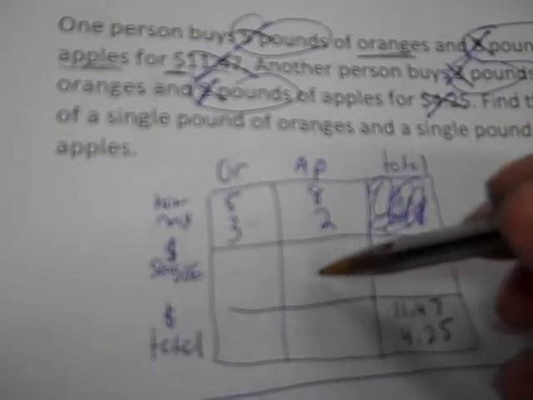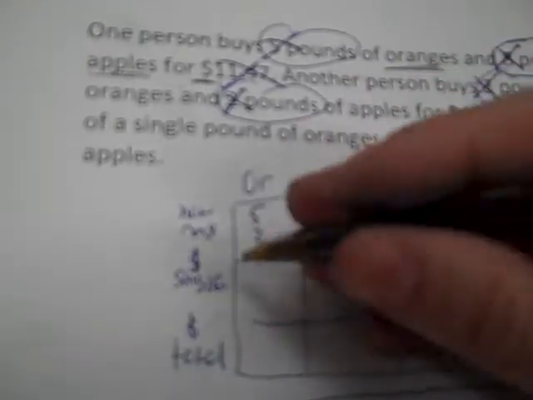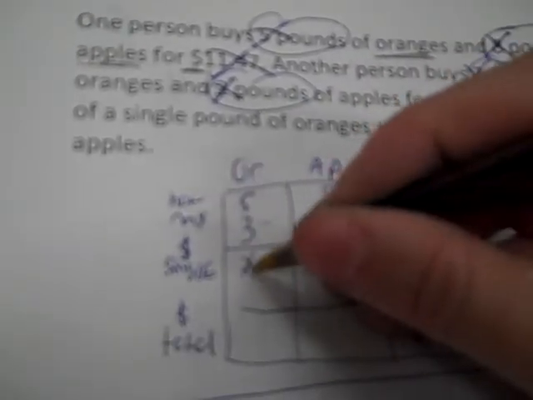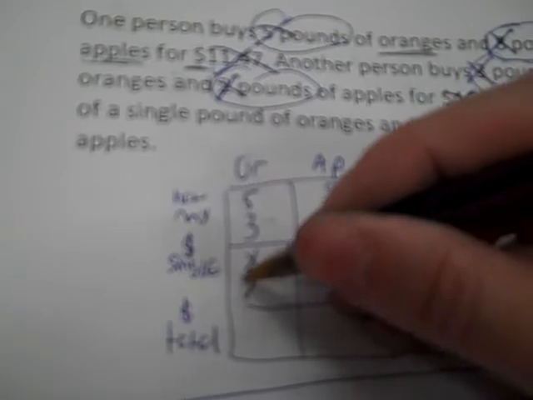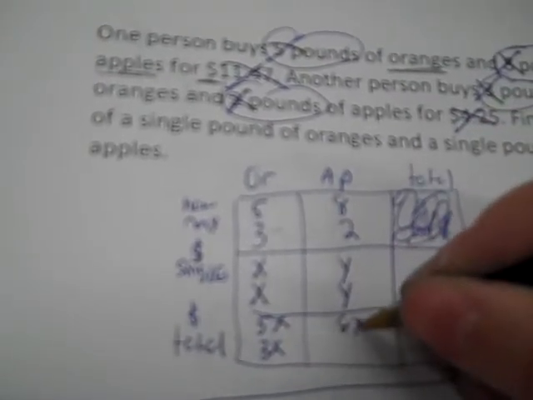But I do need something to go in here because I need things that will multiply the 5 and 3 and 8 and 2 by. So let's have oranges, the cost of them be X, because I don't know how much they cost. And again, apples is a letter because I don't know how much they cost, so that's Y. So 5 times X, 5X, 3 times X, 3X, and then 8 times Y is 8Y, 2 times Y is 2Y. Okay, so now I have 2 equations right here and right here.